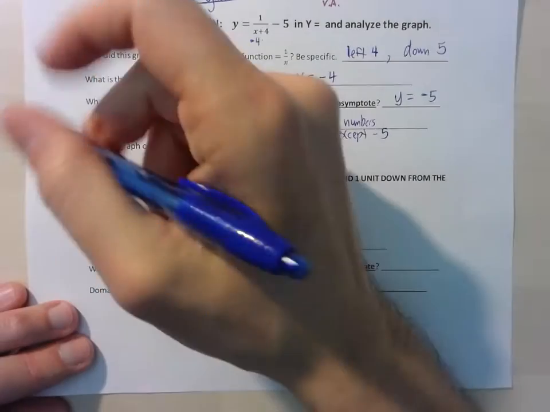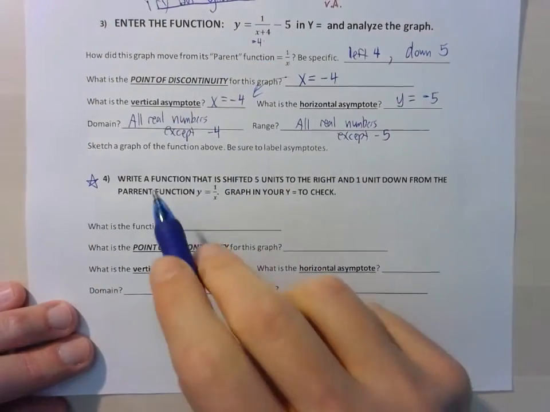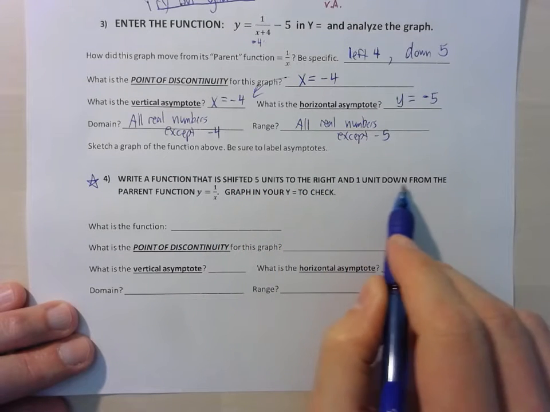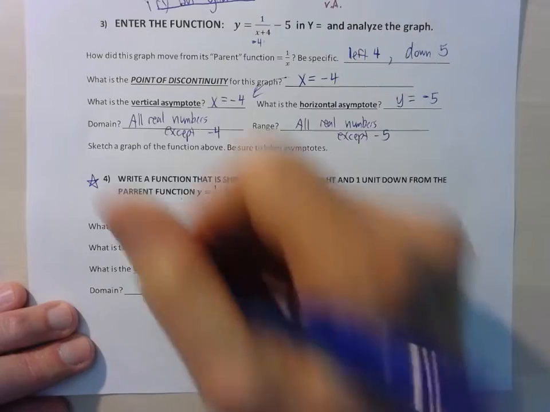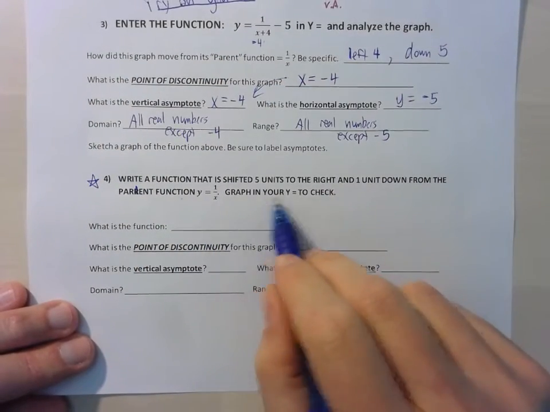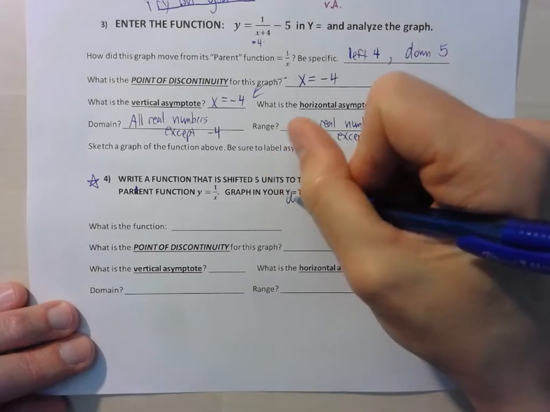All right, let's read number 4. The question says, write a function that is shifted 5 units to the right and 1 unit down from the parent function. Looks like I spelled parent wrong. y equals 1 divided by x. Check in your y equals, Desmos.